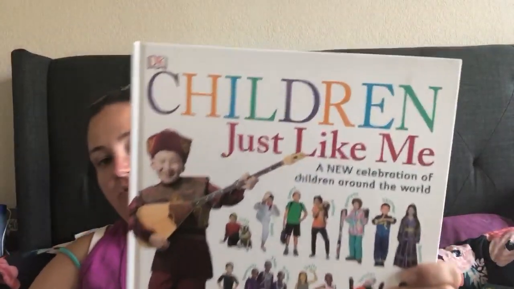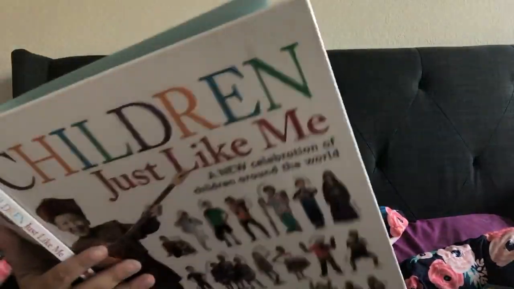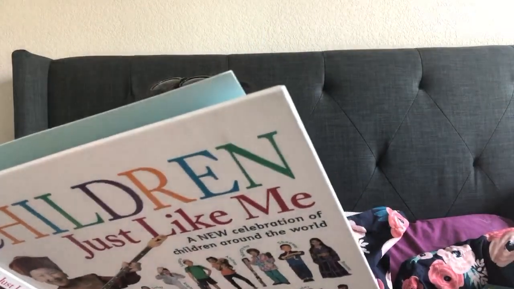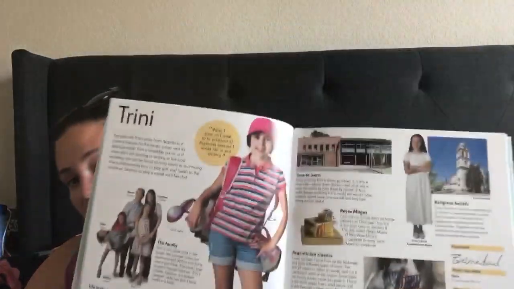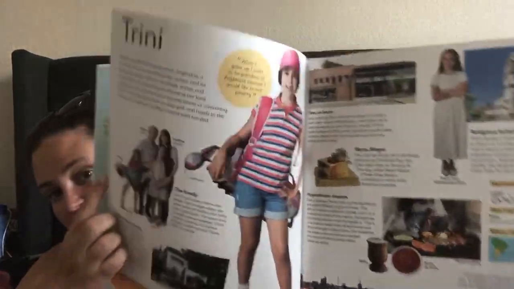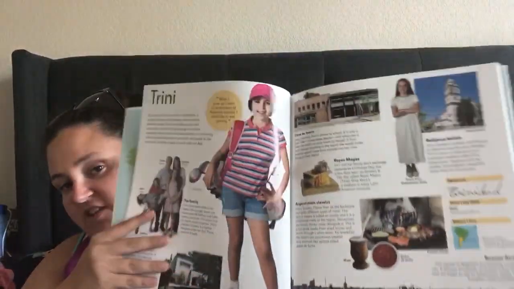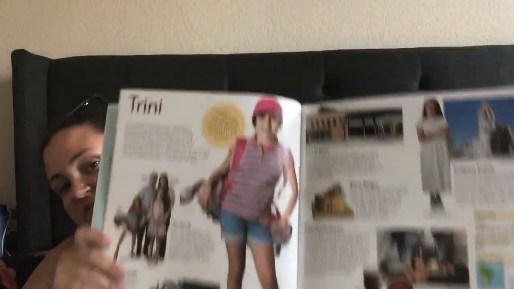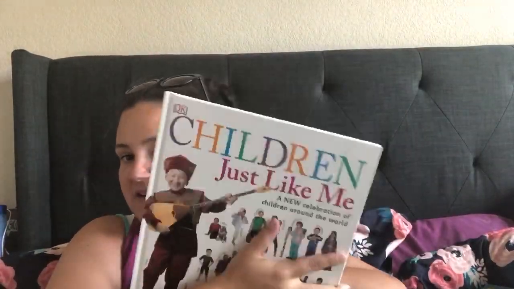You'll see a lot of my resources are very similar to the Material World. Here's Children Just Like Me, and it goes through and talks about a child's life in the countries that are represented in this book. So here is Trini, and she lives in Buenos Aires. So it talks about her life, all kinds of things about her life, who's in her family, what she eats, where she lives, where she goes to school, just all sorts of information about this girl who's just like one of our students, but in a different country. So the kids will really like to go through that and see the differences.